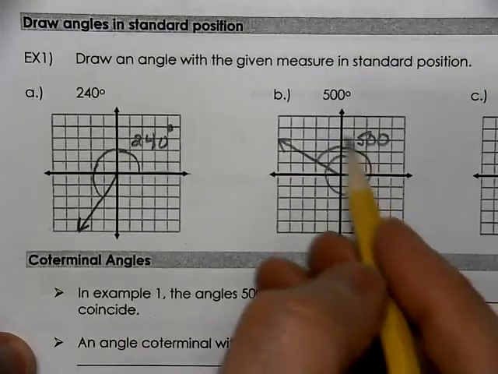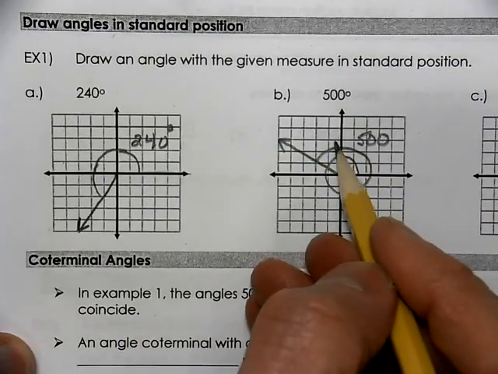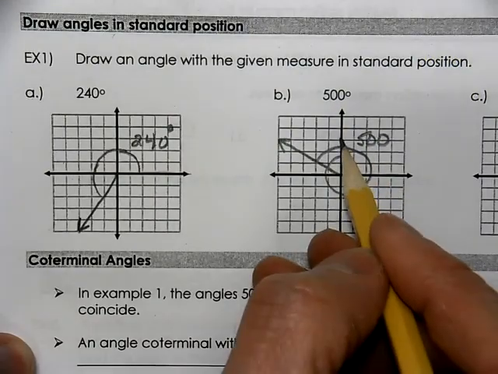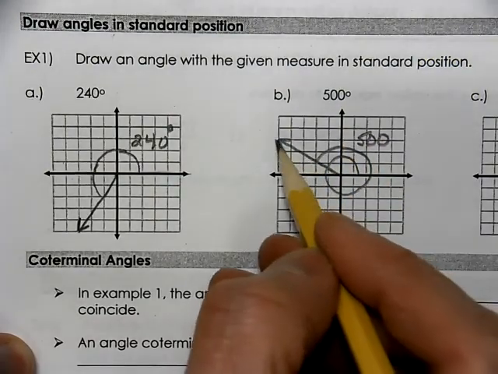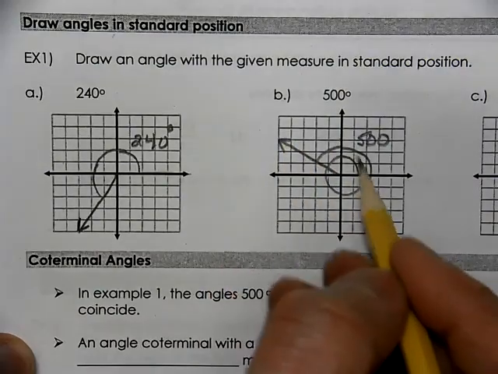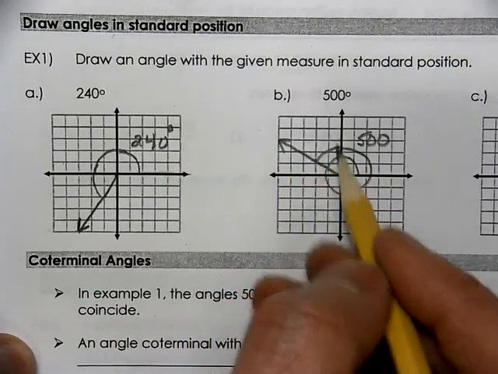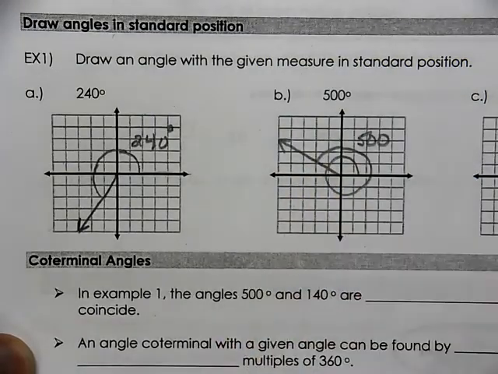Notice that if that's 50 degrees extra past that 450, then 90 plus the 50 would be 140. 140 would be going in the same exact direction as 500. We'll talk about those types of angles shortly.